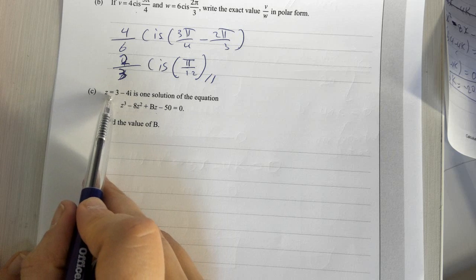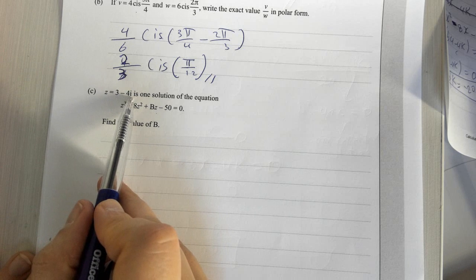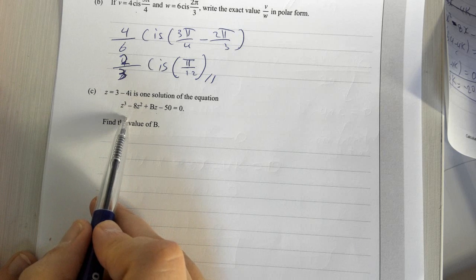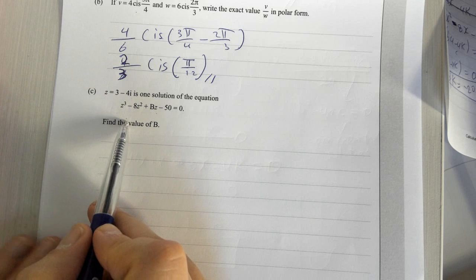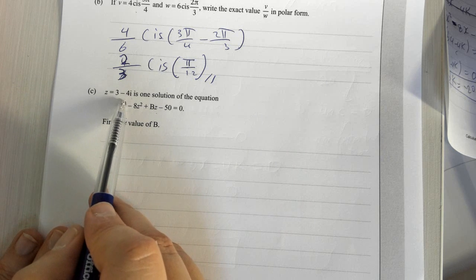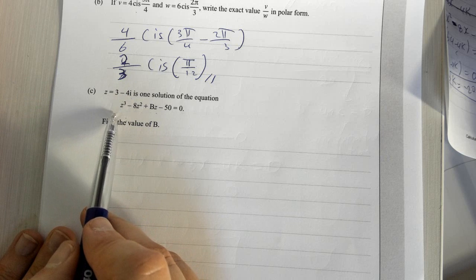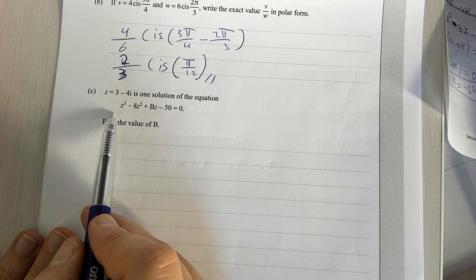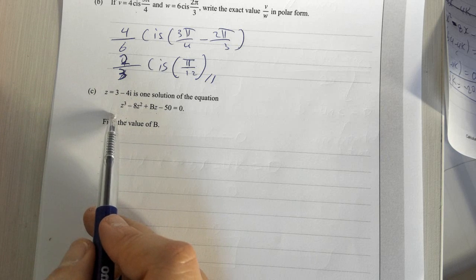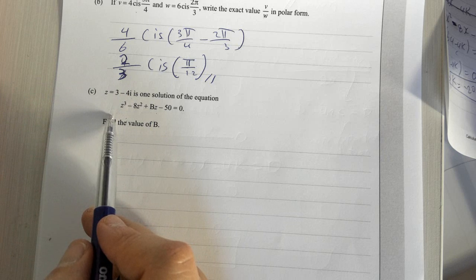This is the value. You've got one solution that has been given and you're trying to find the other solution. Because one solution is given, you have to think about what you can do to find the other solution.